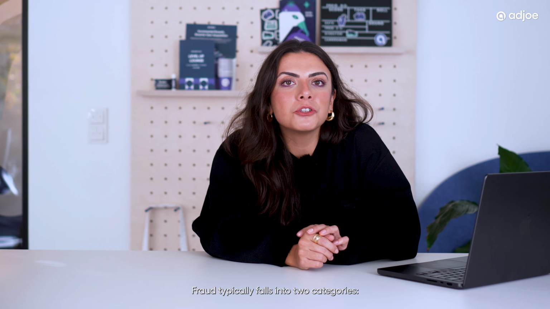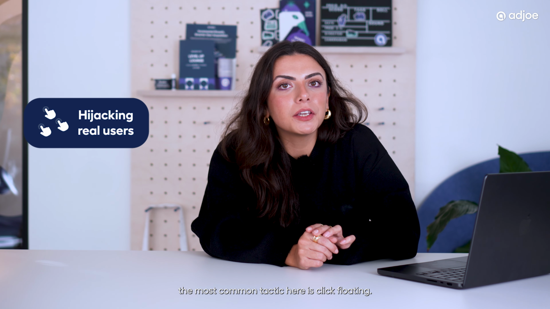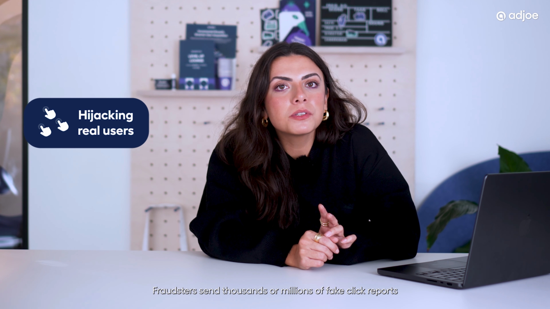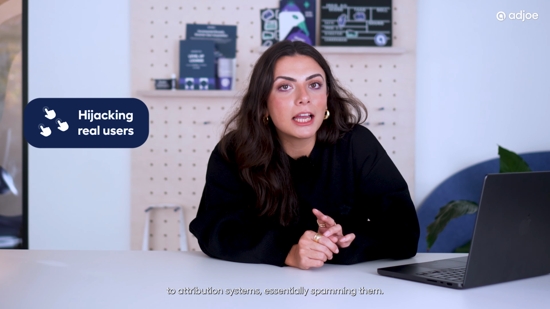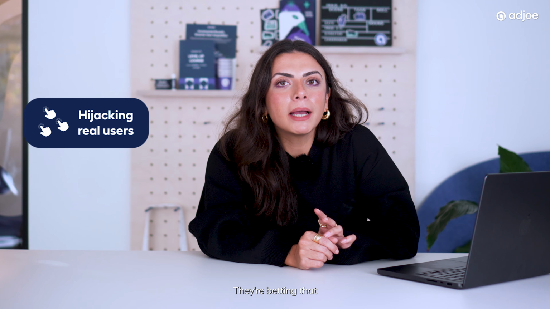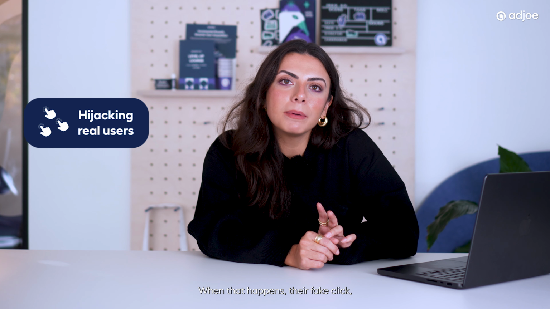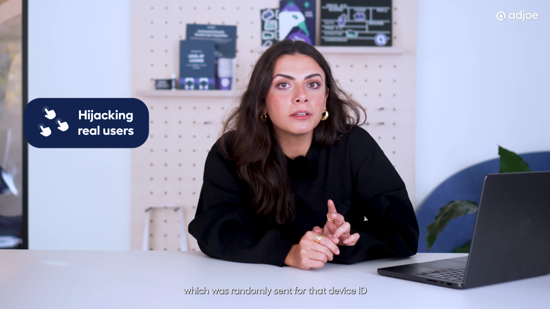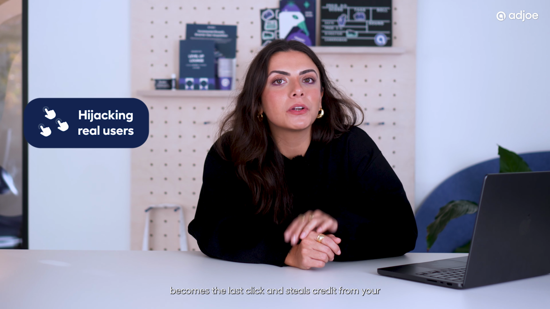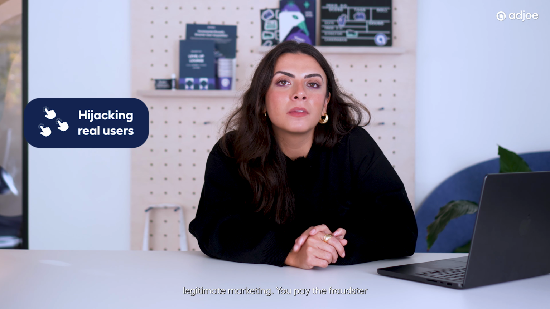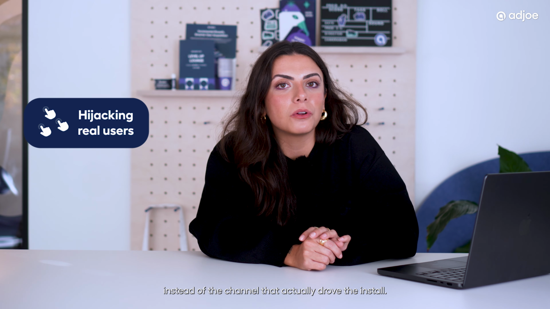Fraud typically falls into two categories: hijacking real users. The most common tactic here is click flooding. Fraudsters send thousands or millions of fake click reports to attribution systems, essentially spamming them. They are betting that some real people will organically install your app. When that happens, their fake click, which was randomly sent for that device ID, becomes the last click and steals your credit, your legitimate marketing. You pay the fraudster instead of the channel that actually drove the install.